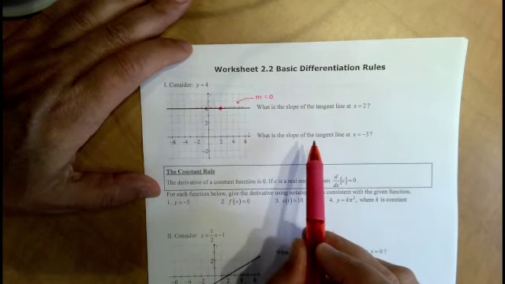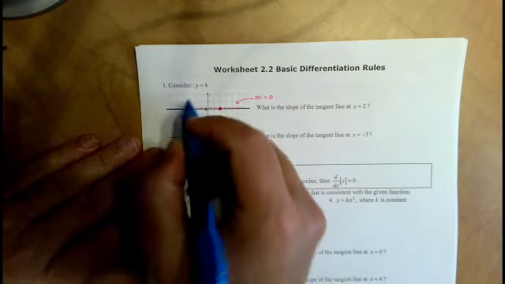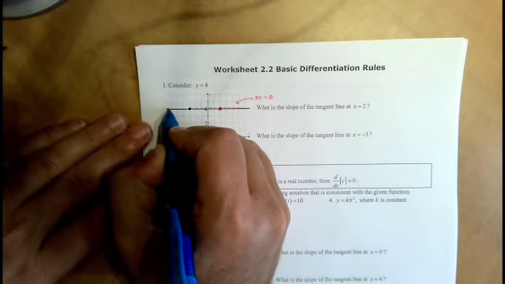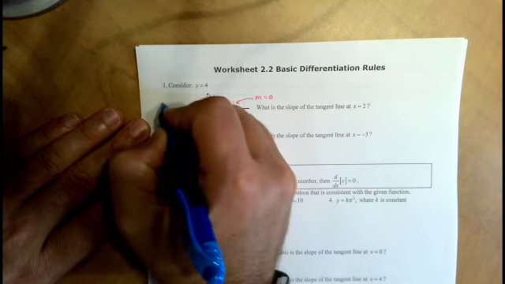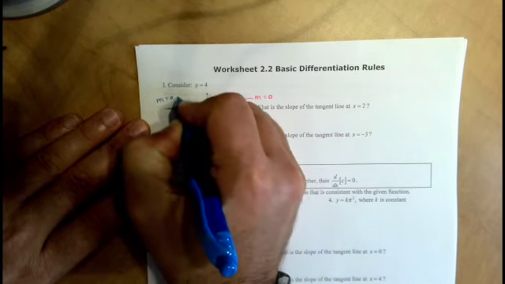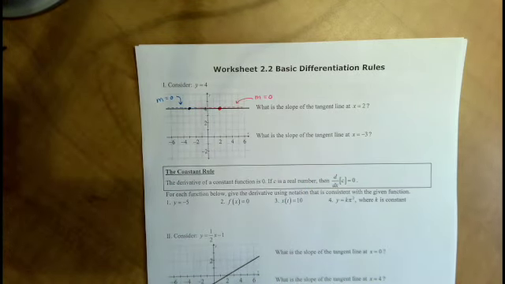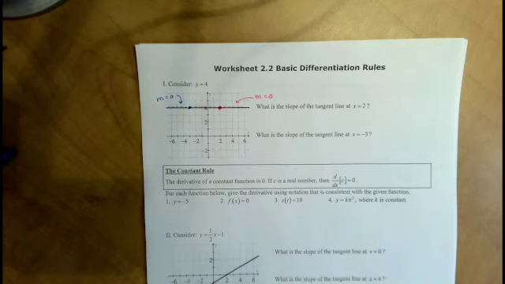Let's take a look at the second part. What would be the slope of the tangent line at x equals -3? So what I'm going to do here is we'll find x equals -3. That's over here. And if I were to skim the surface with a tangent line there, that too would have a slope of 0. So based off of these two examples, we can say that the derivative of any constant function is 0.